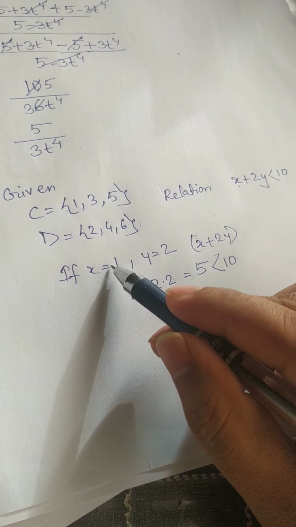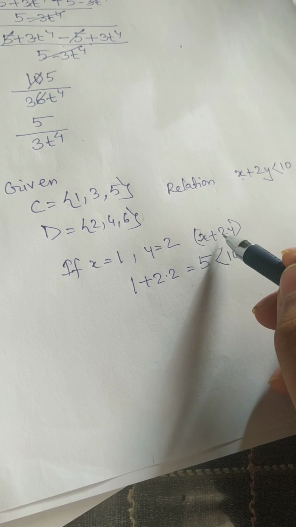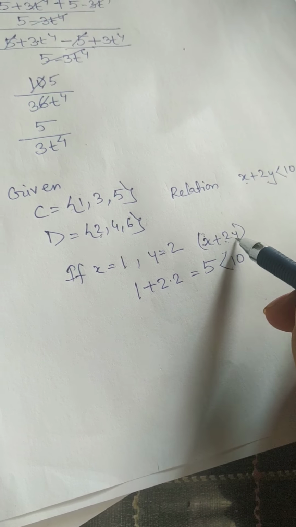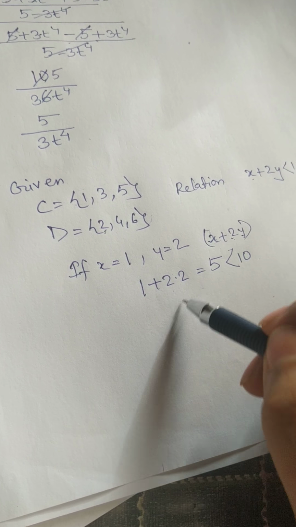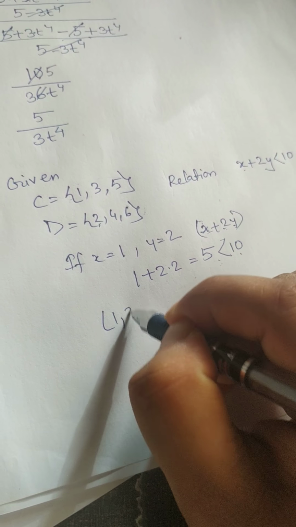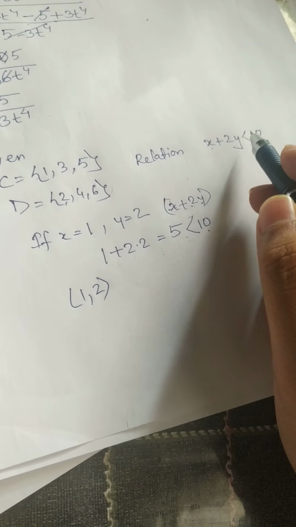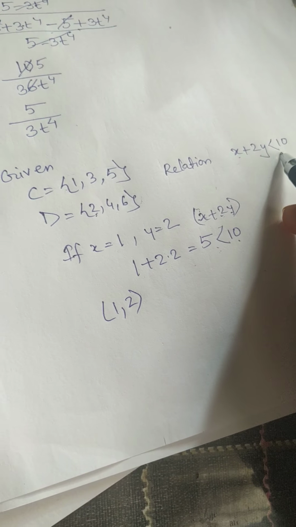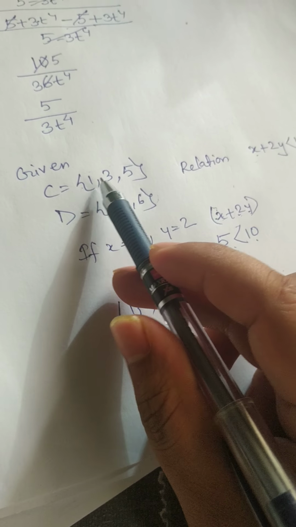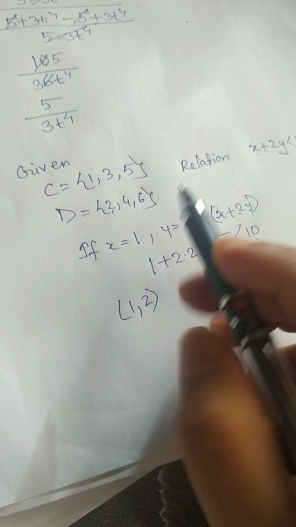So we use the value of x equal to 1 plus 2 into y value. The minimum value of y is 2, so 2 into 2 is 4, 4 plus 1 is 5, which is less than 10. So 1 and 2 is possible because it is less than 10 and it follows the relation. Similarly, let's move on to x equals to 1 and y equals to 4.